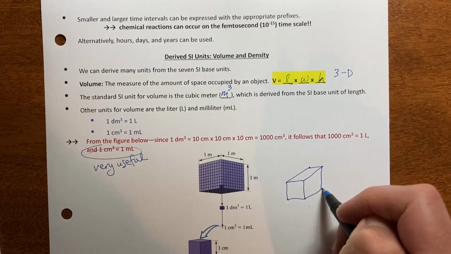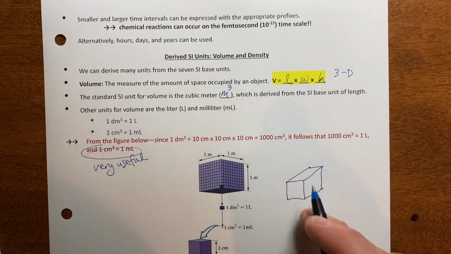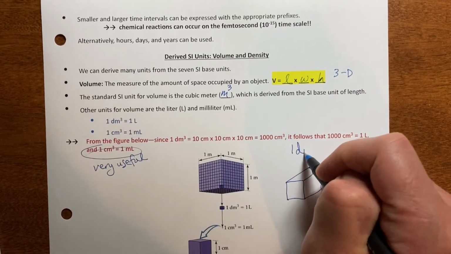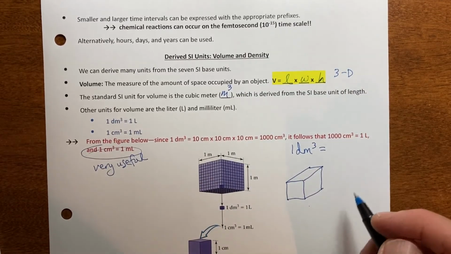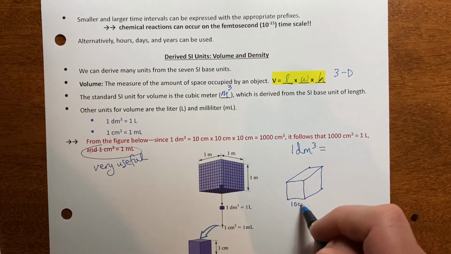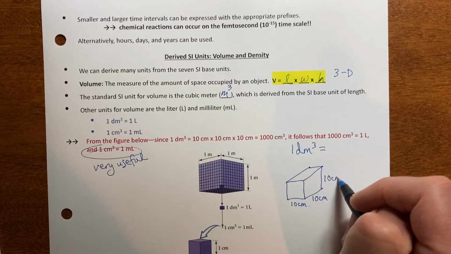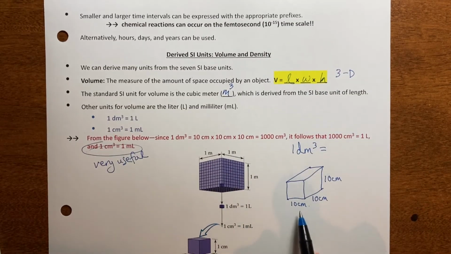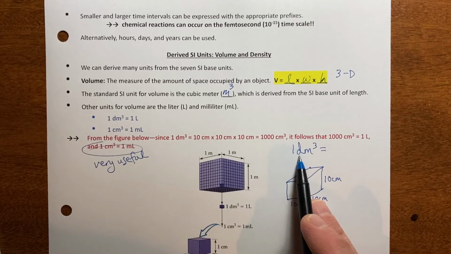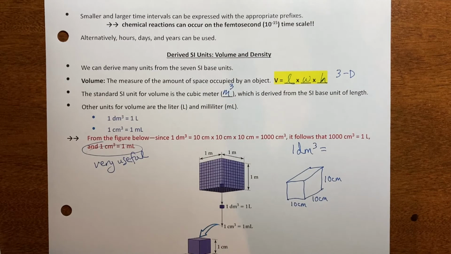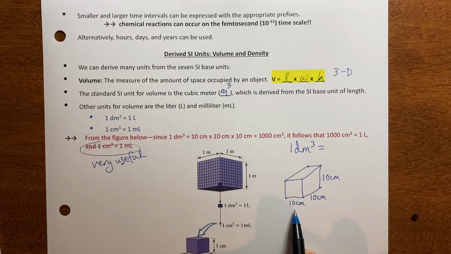If we're looking at a cube on the side, 1 decimeter cubed would be equal to 10 centimeters here, 10 centimeters here, and 10 centimeters here. Again, let me stress where that comes from. The prefix deci means 1/10 of a meter. So 1/10 of a meter, if a meter is 100 centimeters, 1/10 of 100 is 10. That's where this 10 comes from. 1 decimeter is 10 centimeters.